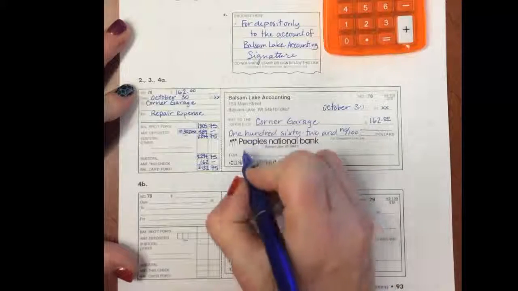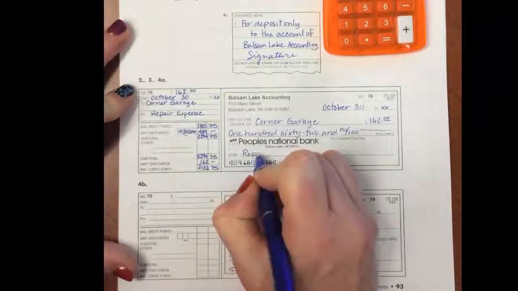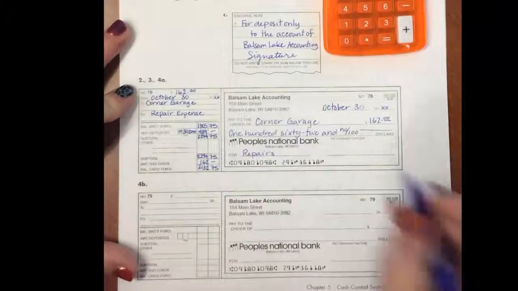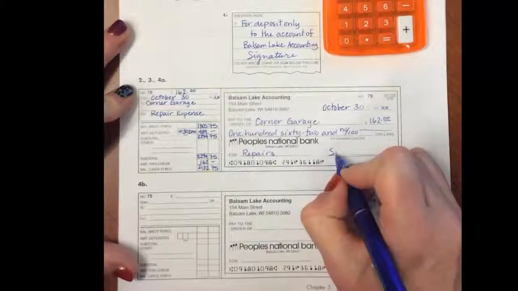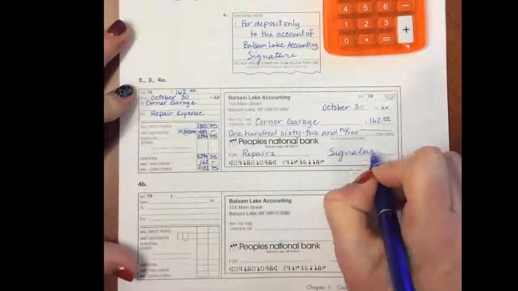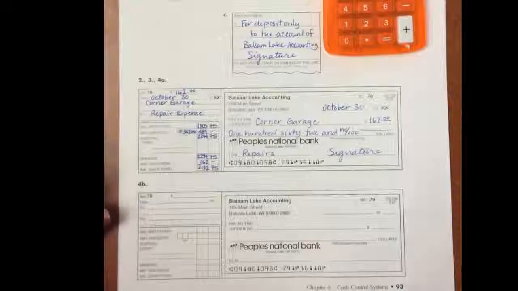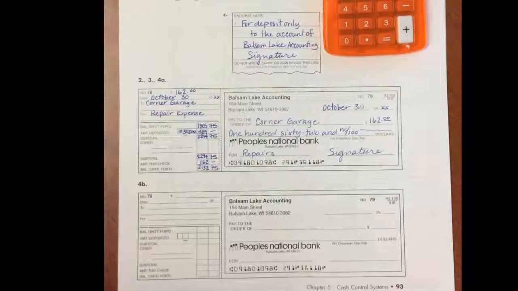Now on the for line, we're going to put in a memo. This was for repairs. And then you sign it with your signature. Your first and last name. Okay, now we come to the next check.